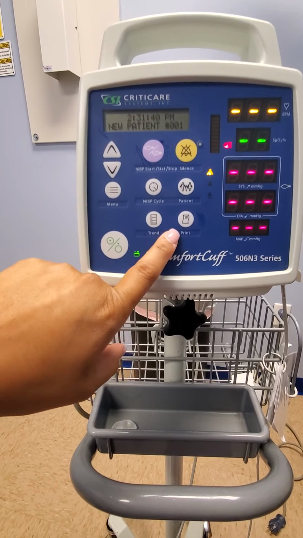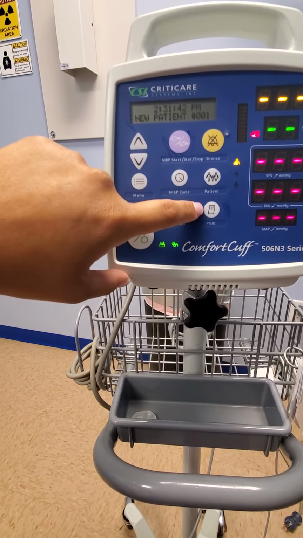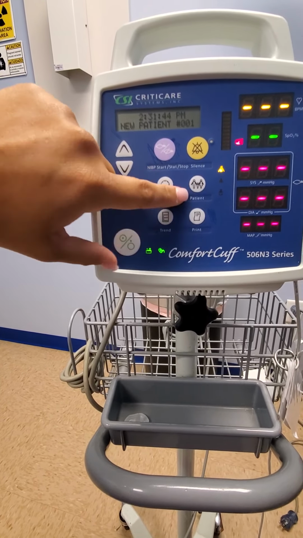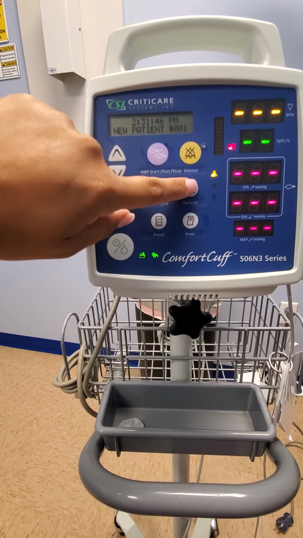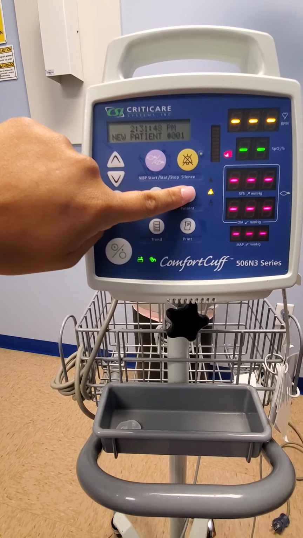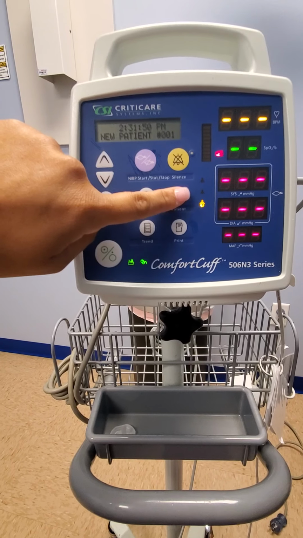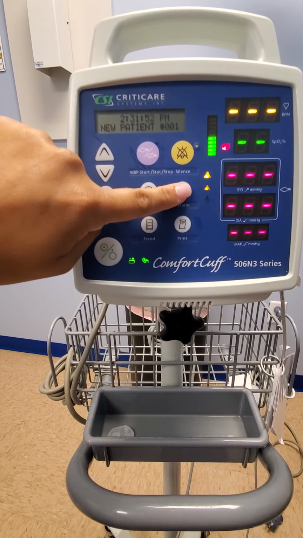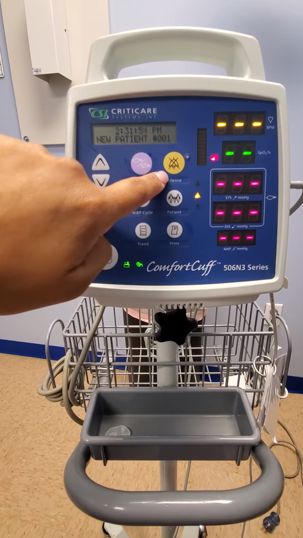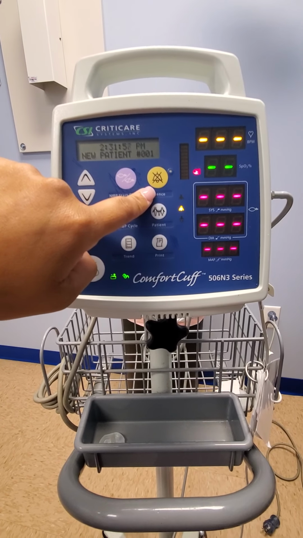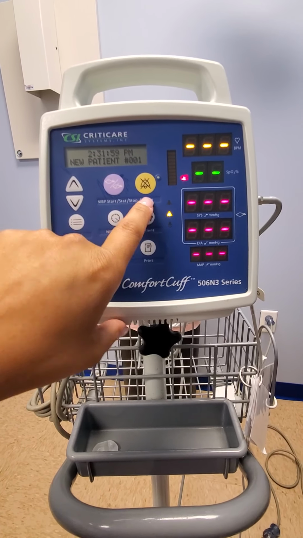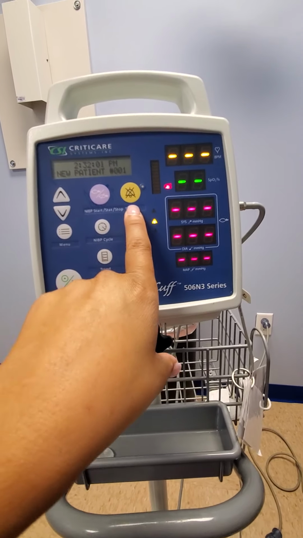Your print button, this will print whatever you want it to print when it has readings. Your patient, you can select anywhere from adult to child to infant. We will usually use adult and child. And then silence, this one will silence when it makes too much noise. Ideally, you don't want to push it unless your doctor asks you to.